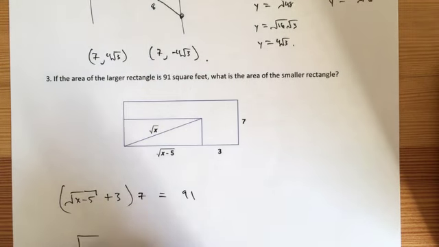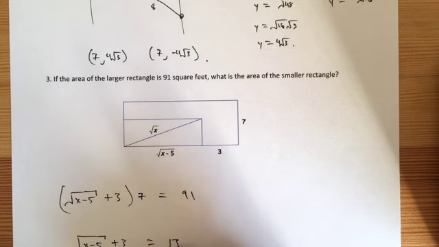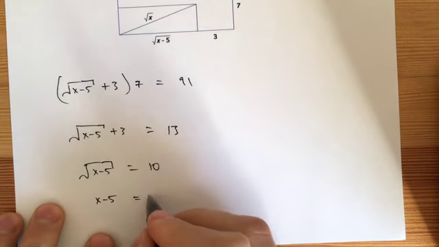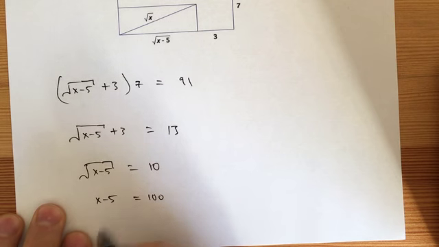So that means the square root of x minus 5, plus 3, equals 91 divided by 7. 91 divided by 7 is 13. So the square root of x minus 5 has to equal 13 minus 3, which is 10. So x minus 5 has to equal 100, squaring both sides. So x has to equal 105.